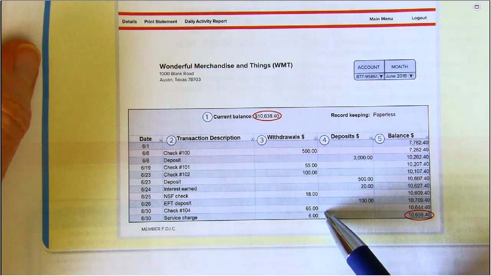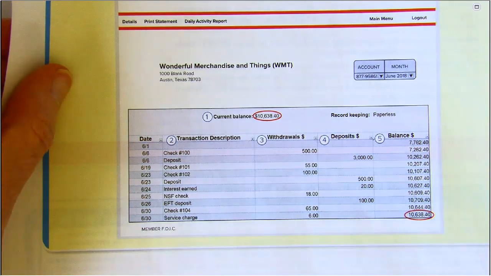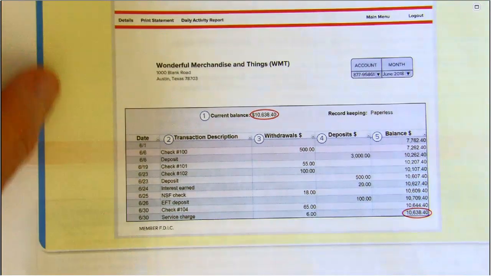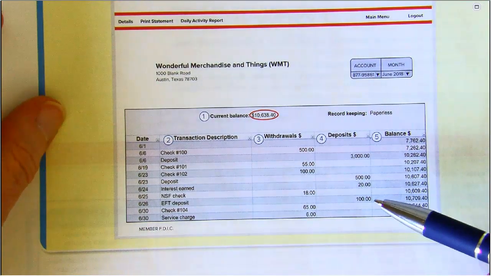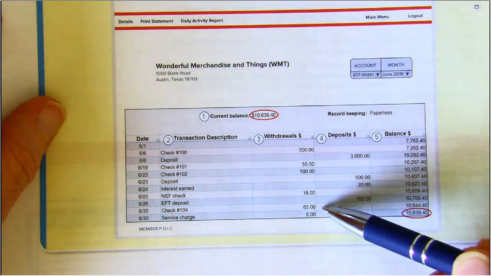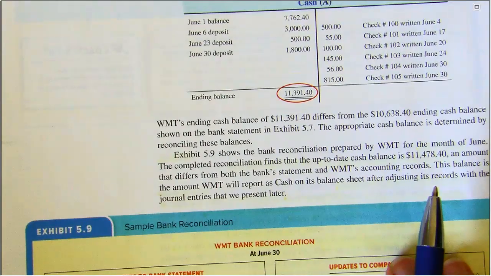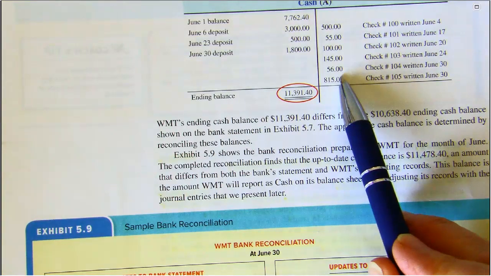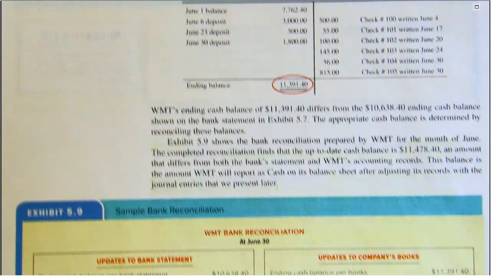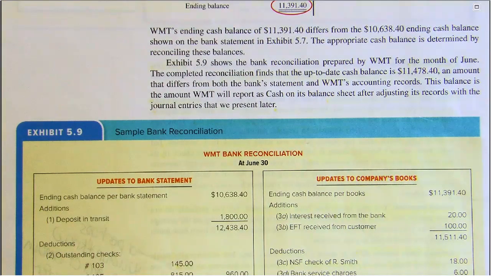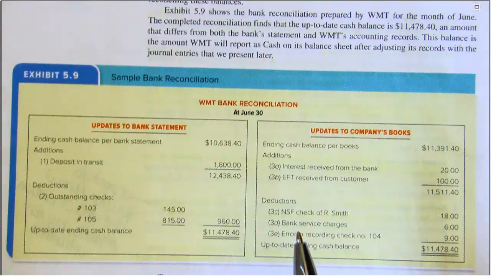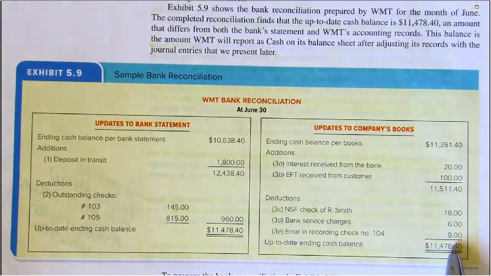It was our company, WMT, that made the error in recording that. So we deducted only $56, and we should have deducted $65. We should have deducted another $9. We didn't deduct enough. So we're going to show this as a deduction on the reconciliation for another $9.